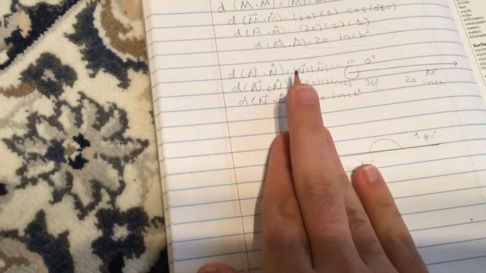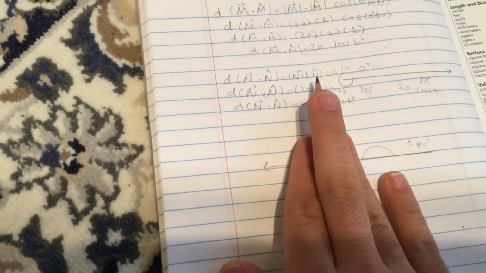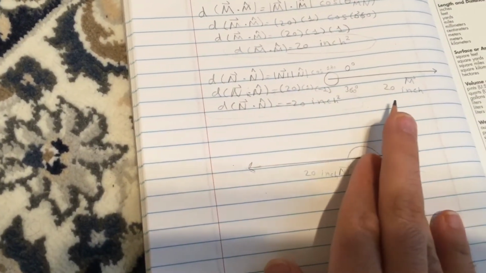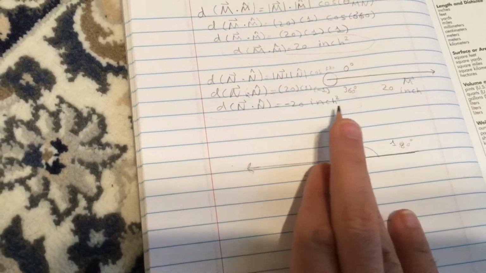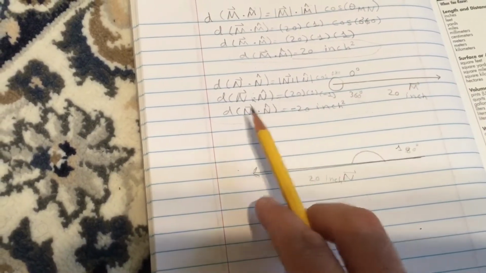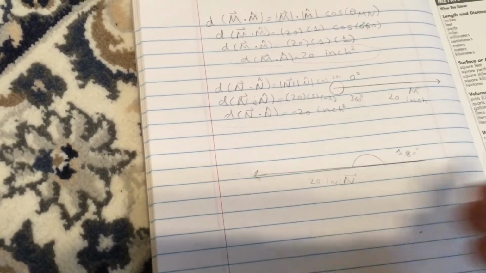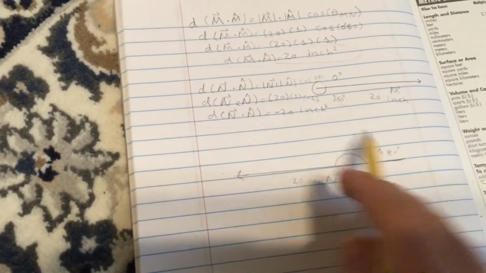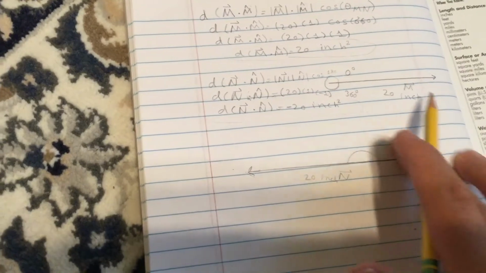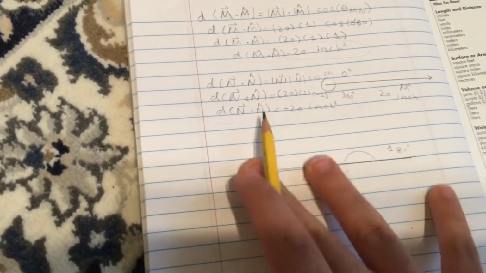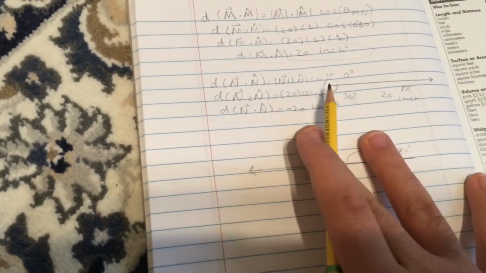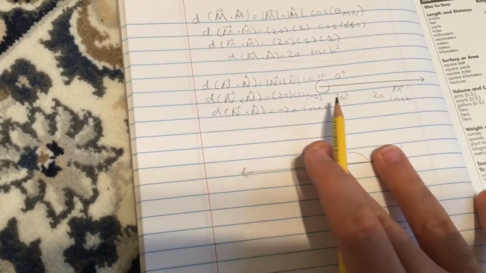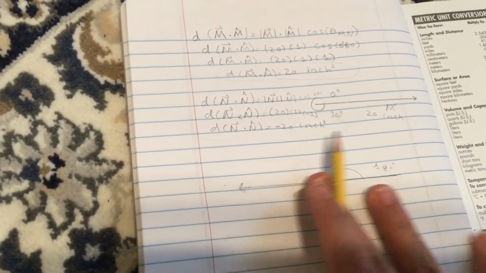I have vector n and unit vector n times cosine of 180 to get this dot product. Now, 20 has to be positive. No matter what, this vector cannot be negative. And then I have unit vector of 1. Cosine of 180 is negative 1. So that's the part that's going to give us the negative. And if I multiply this for a dot product, I should get a negative 20 inches squared.